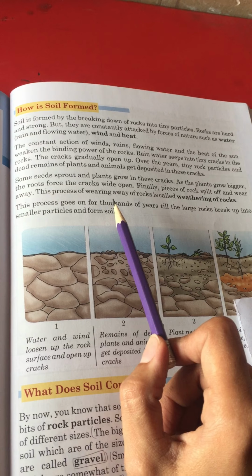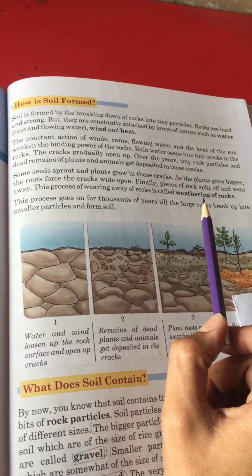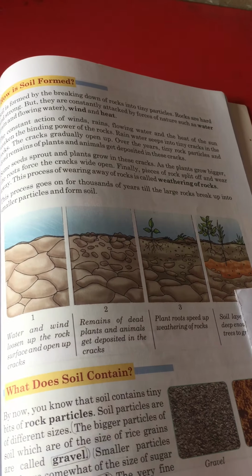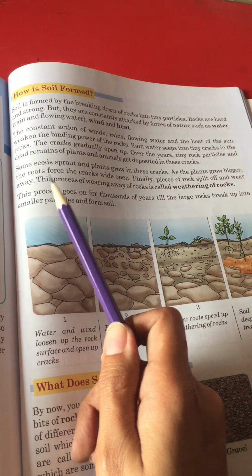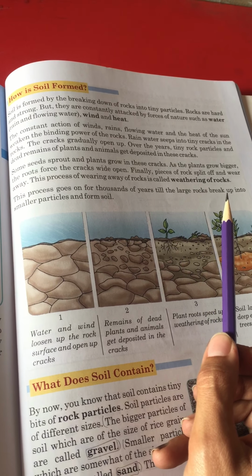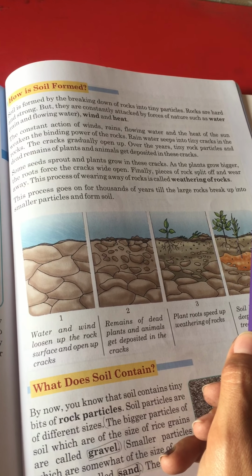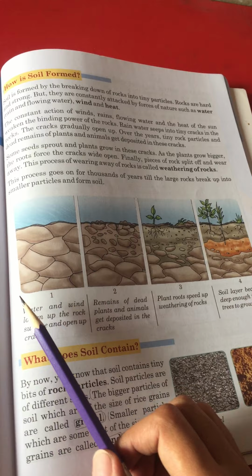This process of wearing away of rocks is called the weathering of rocks. When rocks break down into pieces, this process is the weathering of rocks. This process goes on for thousands of years till the large rock breaks up into smaller particles and forms soil.